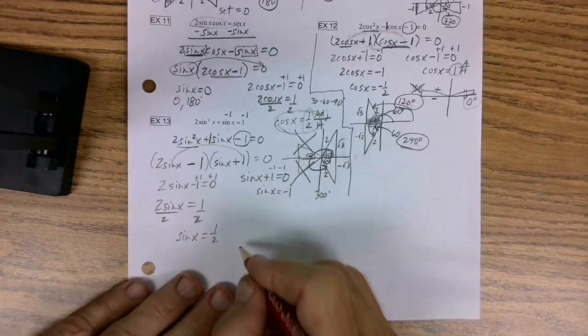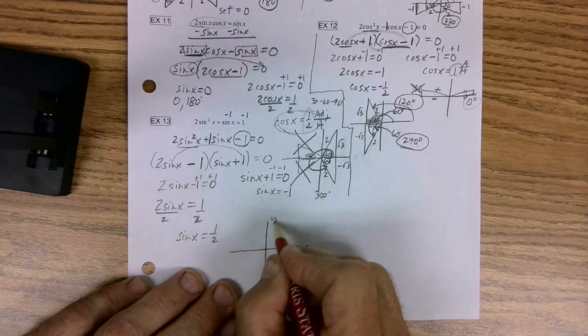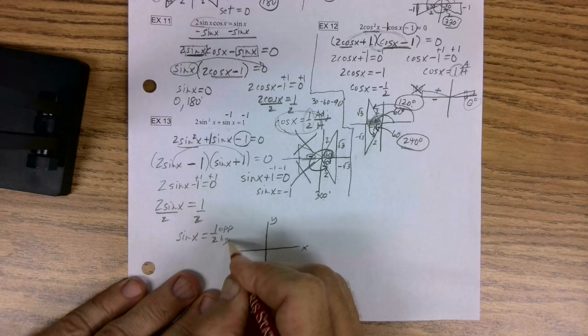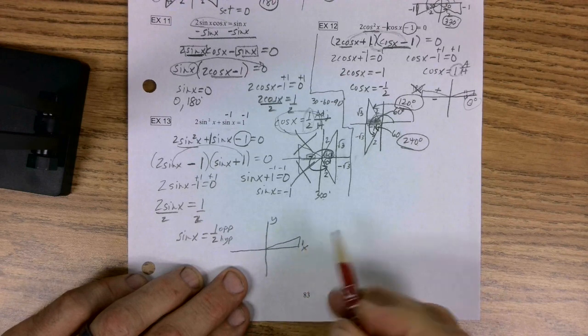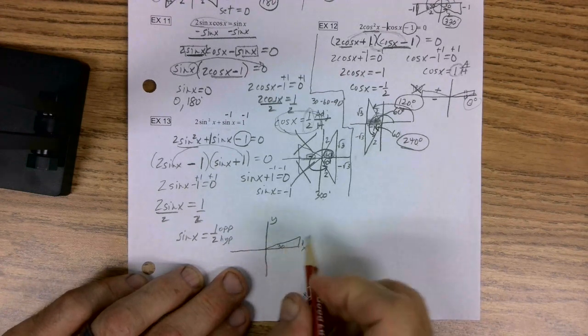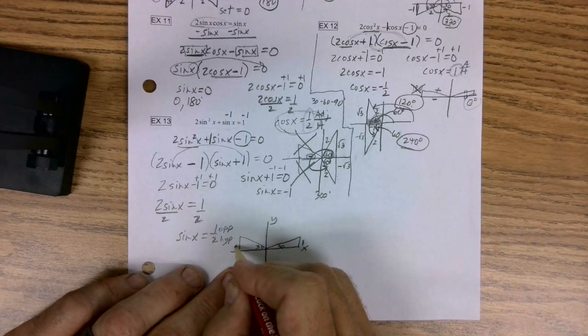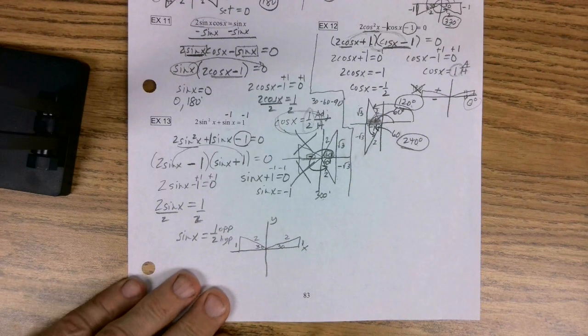Well, where could sine equal a positive 1/2, where this is my opposite and this is my hypotenuse? It'd have to be here, where this is a 1 and this is a 30, or here, where this is a 30. You see, that's the only way you're going to get sine to be 1/2.